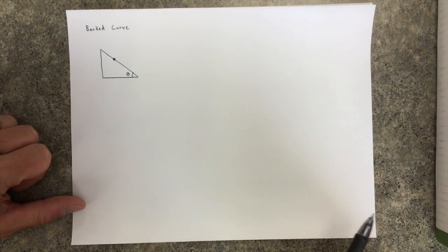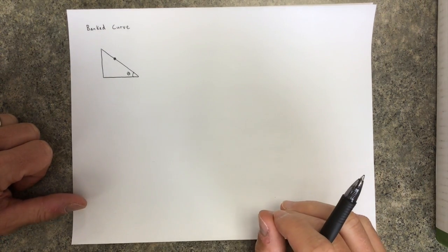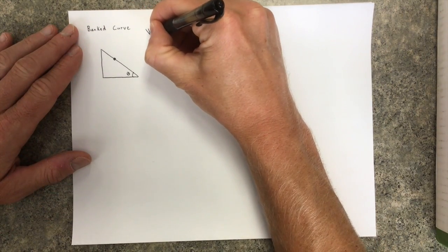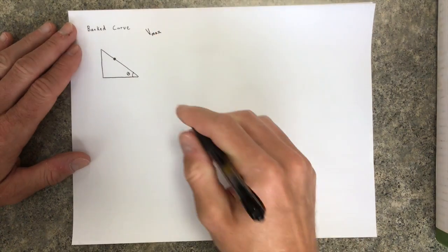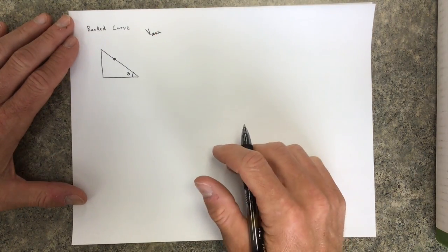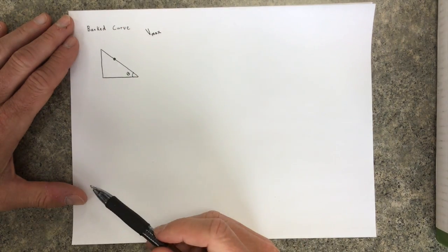All right, let's take a look at the banked curve. The first option we're going to look at is maximum speed. So we're going to try to find an equation for the maximum velocity you can go around this banked curve. We are looking at a cross-section view, so the car is right here and it's coming at us.